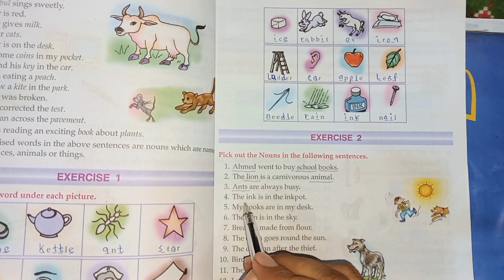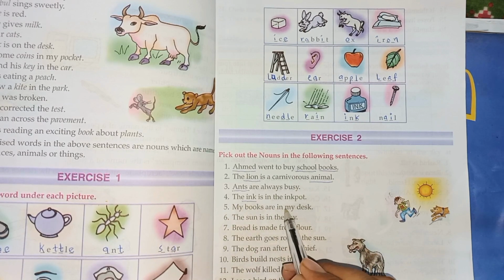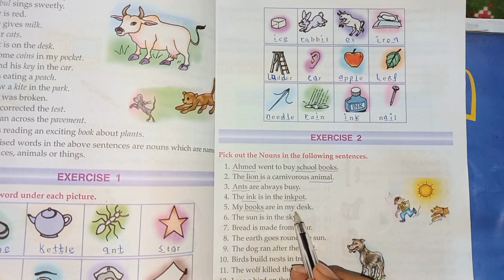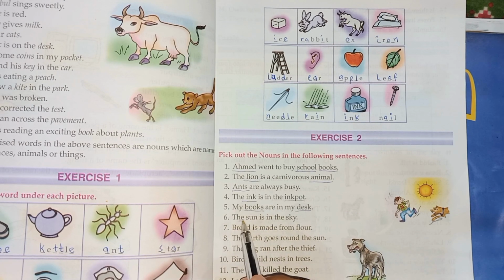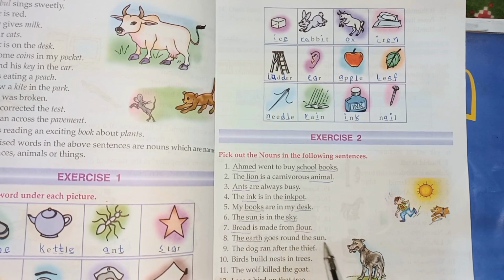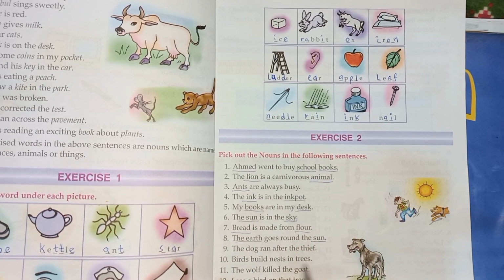The fourth one is ink. Ink is a noun and ink pot is also a noun. Books, noun, and desk is also a noun. Sun is a noun and sky is also a noun. Number 7, bread is a noun. Floor is also a noun. The earth. Earth is the noun and the sun is also a noun. We did it in sentence number 6.